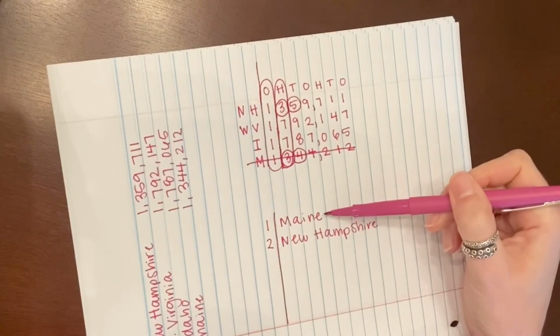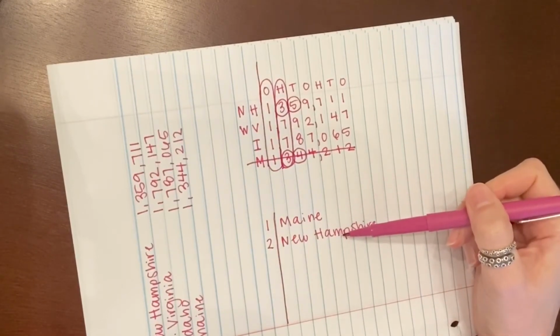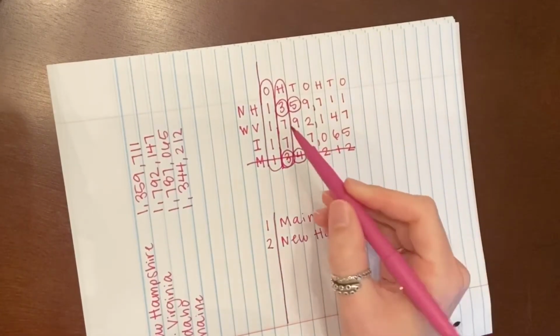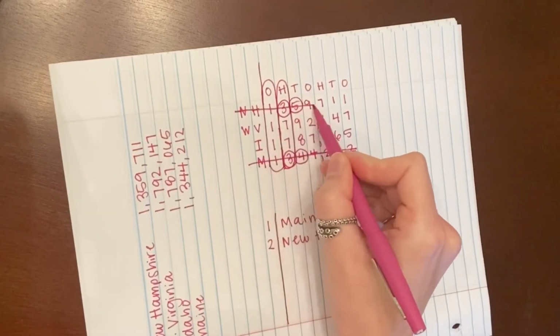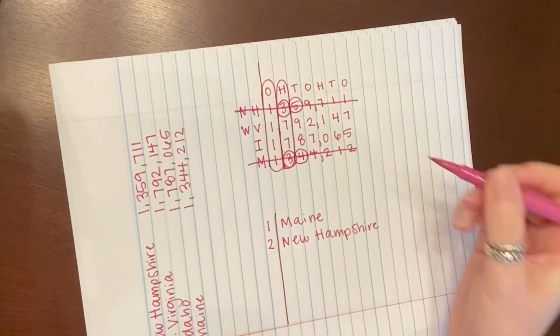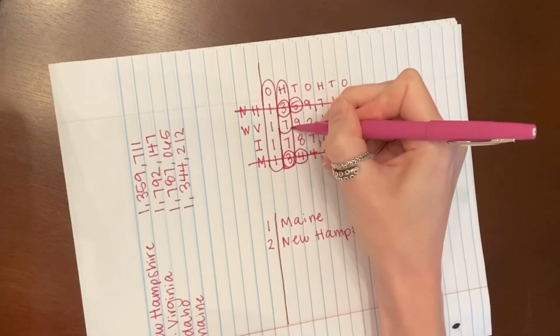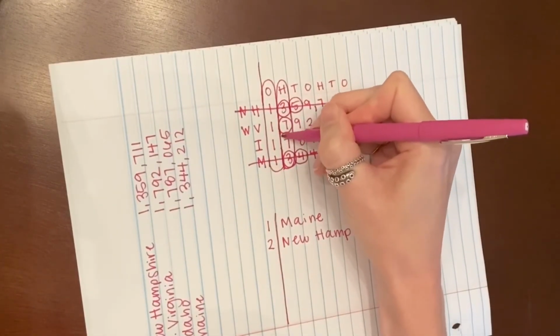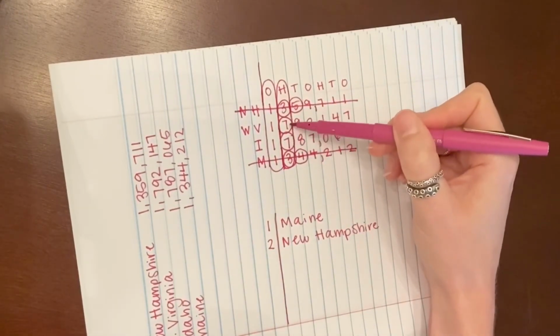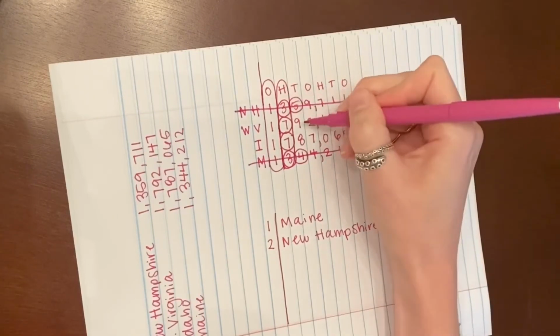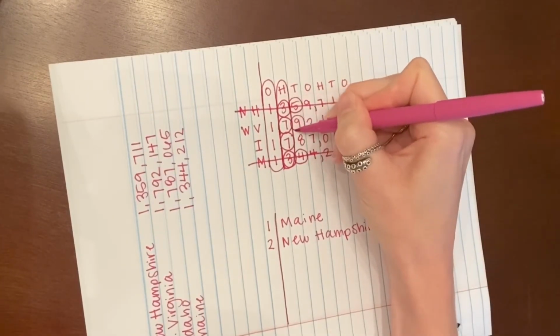So Maine is our least populated. New Hampshire is just slightly bigger, but still smaller than West Virginia and Idaho. So we're now done with Maine and New Hampshire. So next we can compare. We just have West Virginia and Idaho left. So again, we cannot compare these 7s in the 100,000s place, so we will have to go to the 10,000s place.